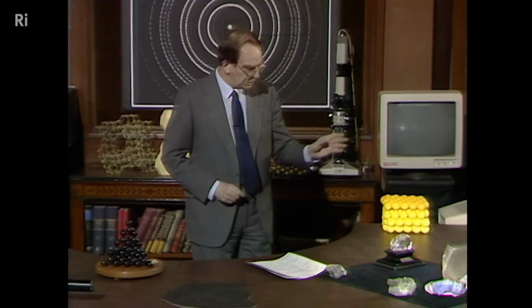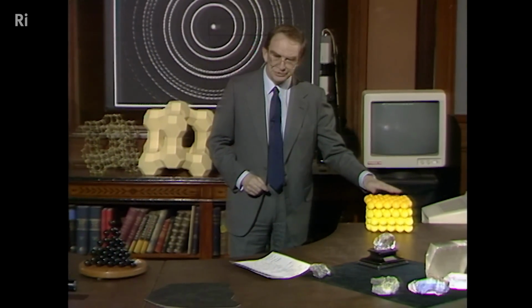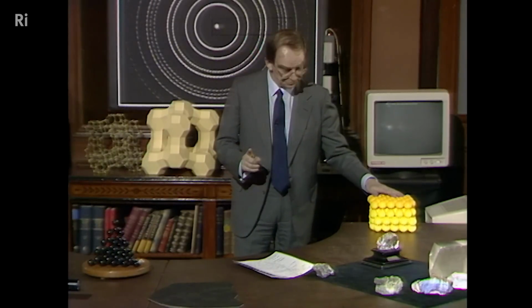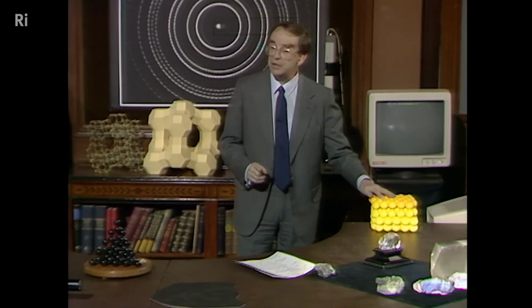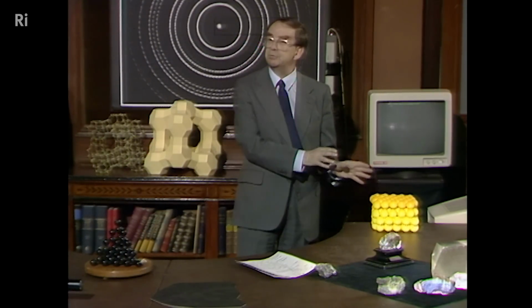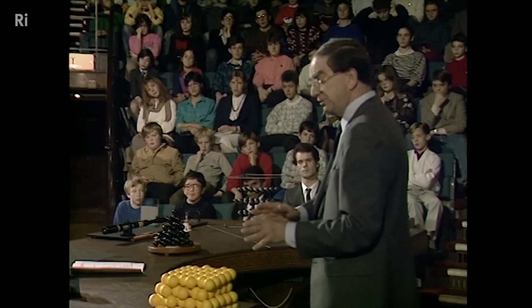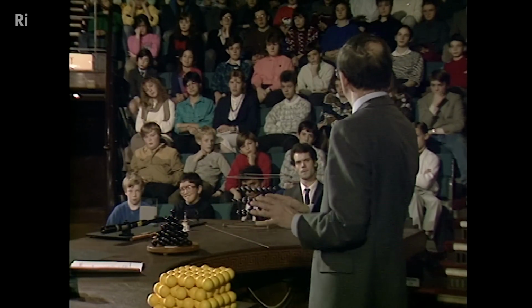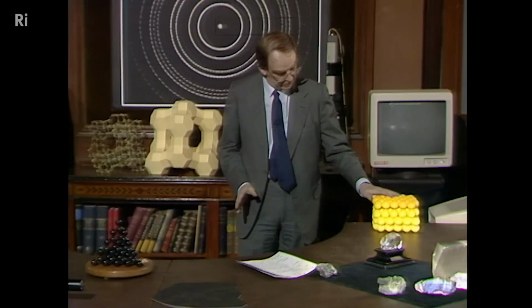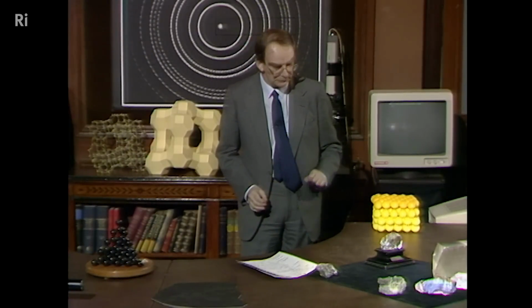The structure of gold is exactly the same as the structure of copper, except that the atoms weigh 3 times as much. They have the same architecture, but different building blocks. You might say that one building is made of concrete, one of wood. One is made of copper, one is made of gold. 3 times as heavy. That's fine.